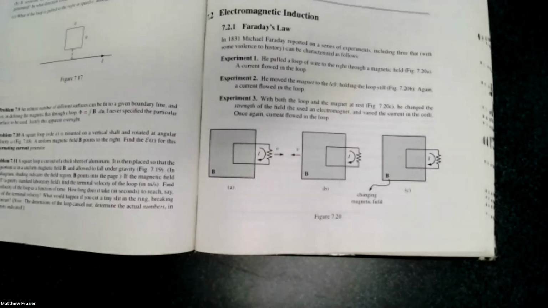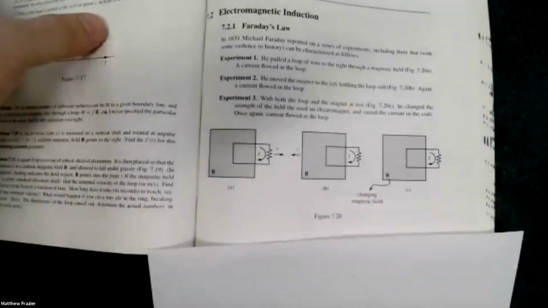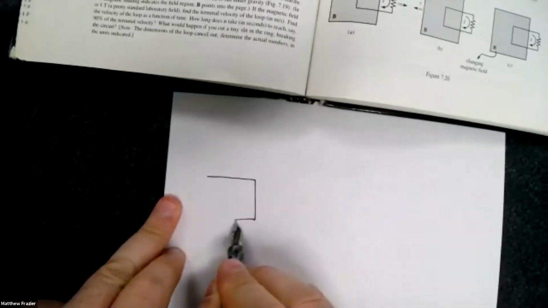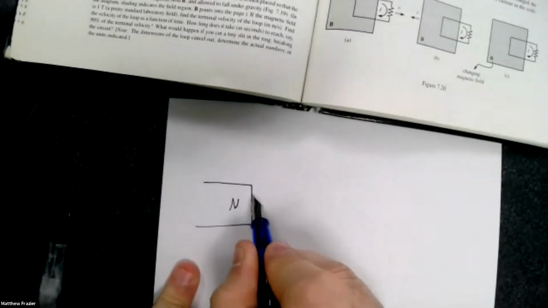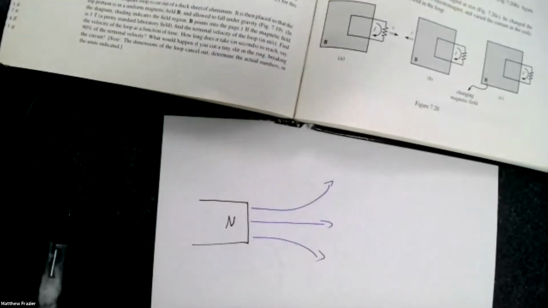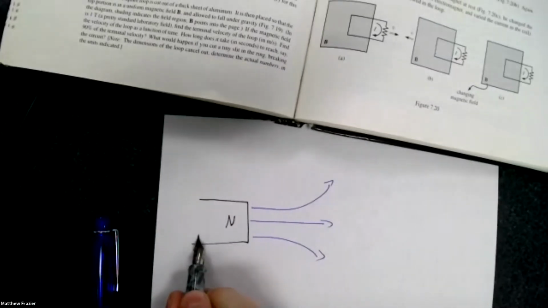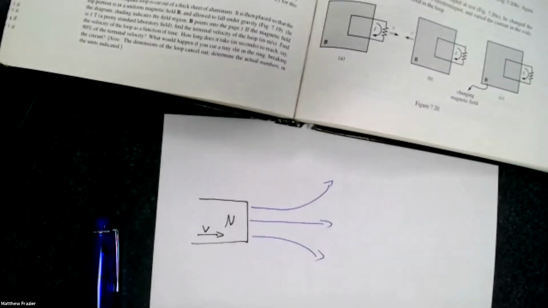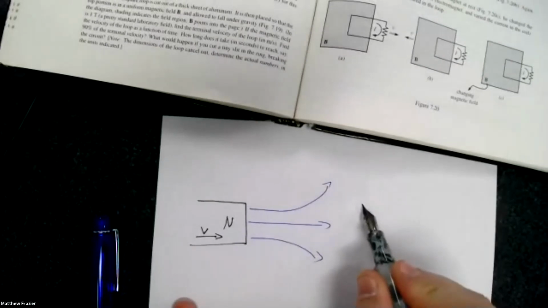So the idea I have, and I'll try to draw it here. I'm not going to draw it on my book. So let's say you have a magnet. There's the North Pole. The South Pole is off of the page. So in blue here, I'm going to put in the magnetic field. And I'm going to indicate the velocity of the magnet that way. And then we're going to put a coil of wire over here.